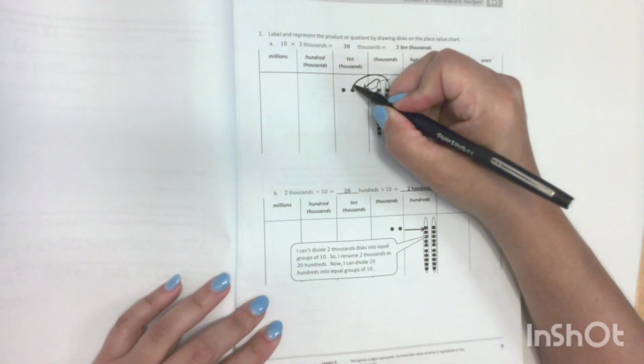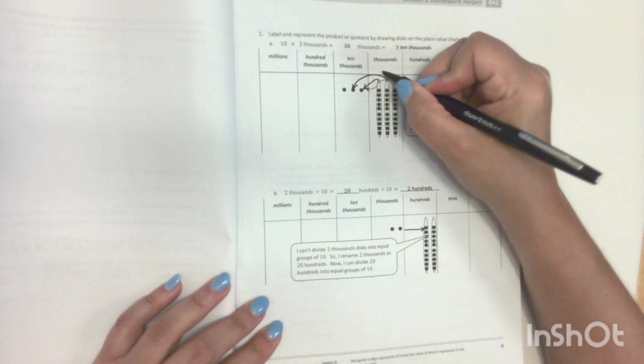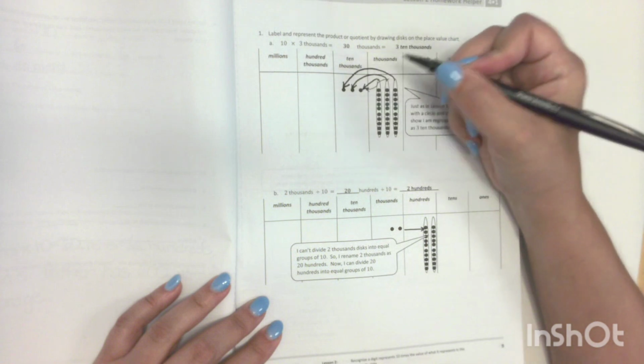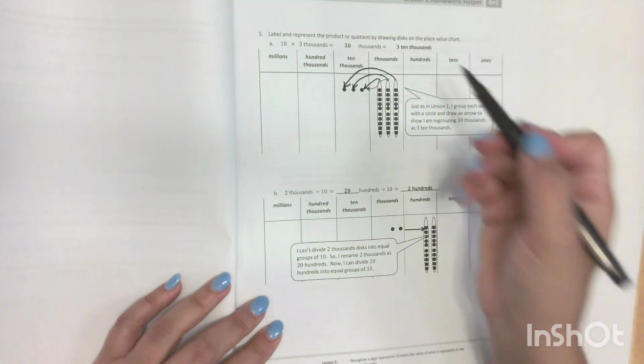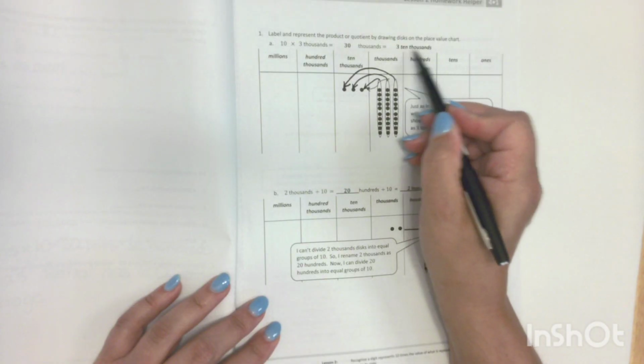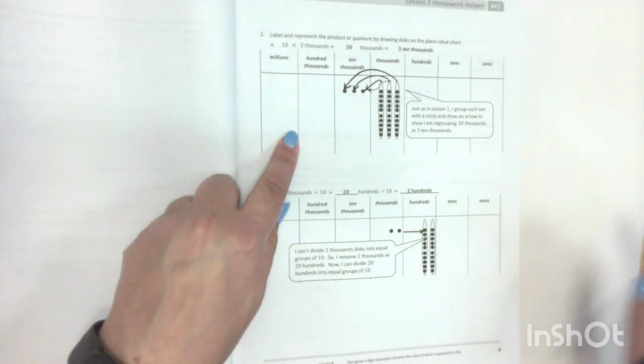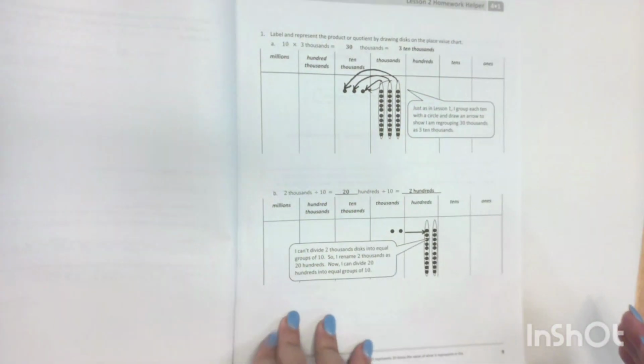A bundle of 10,000s makes one 10,000. And this bundle of 10,000s makes one 10,000. So now we have 3 in the 10,000s. Here's the unit form, 3 10,000s. We can use this to help us do the first problem on page 11.